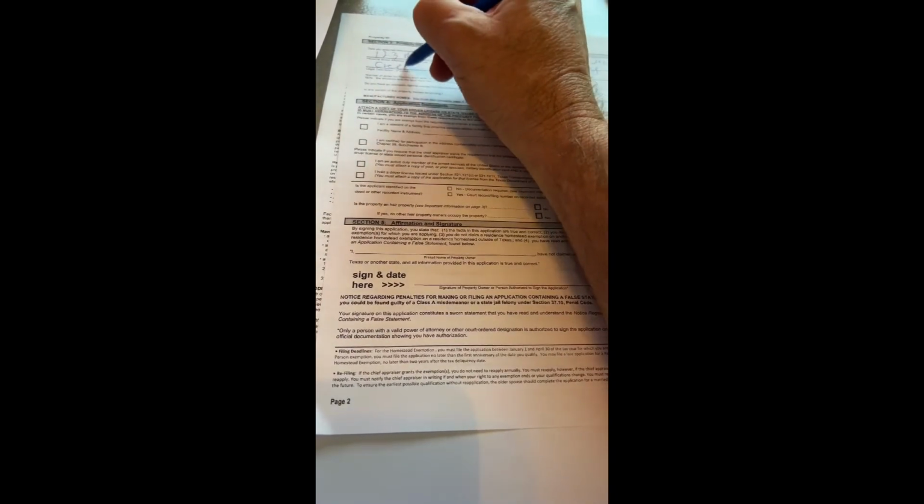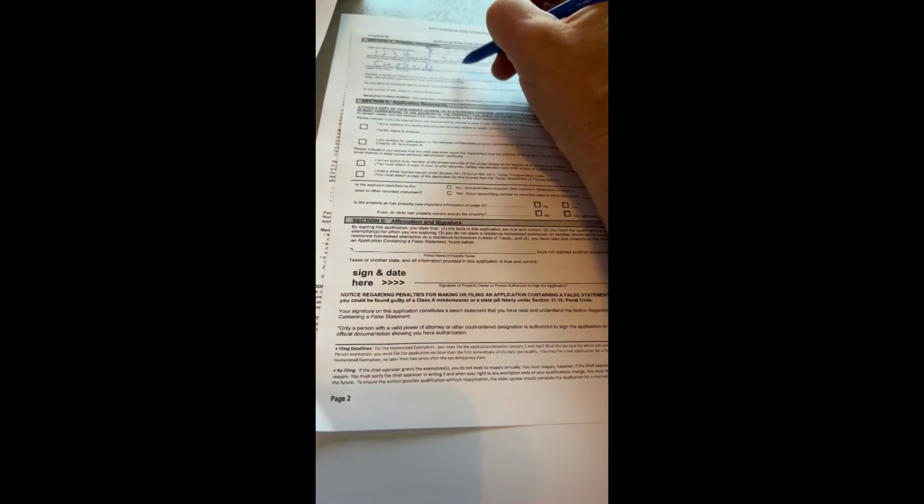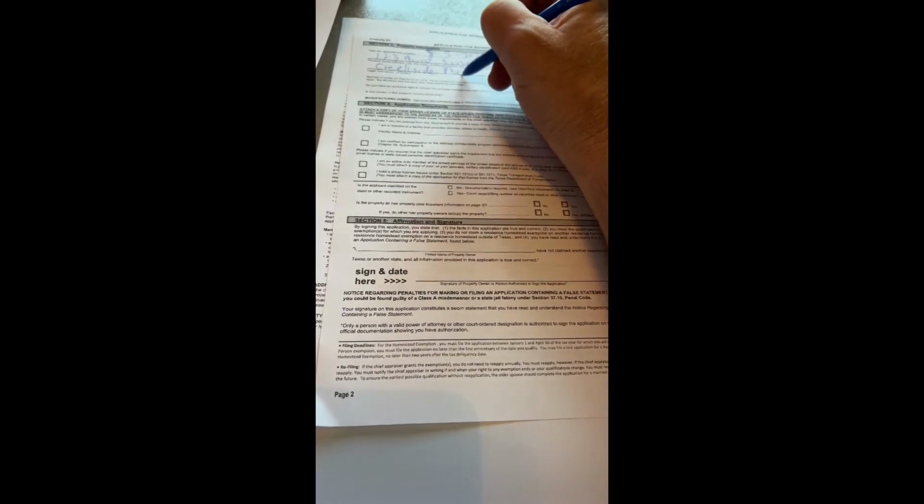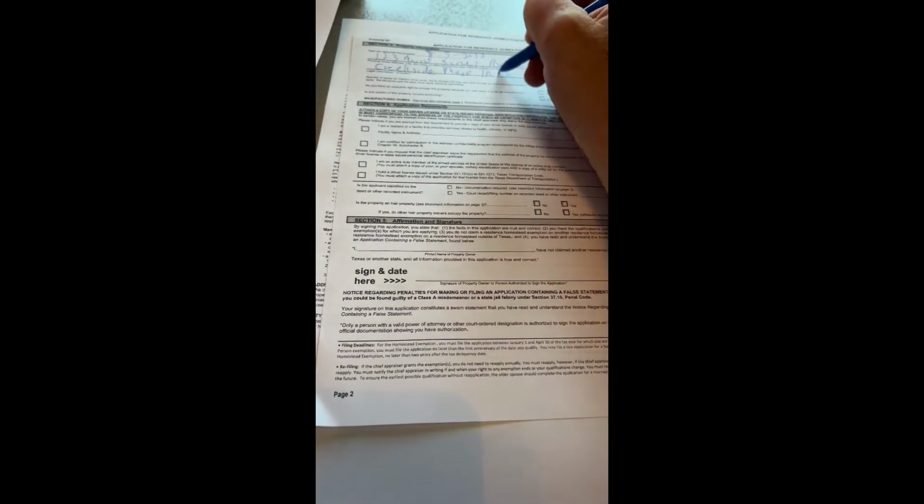Sorry, I write terribly. 75189. Legal description, again, you'd put up there. And again, if someone sees this in the future and this happens to be your property, it's no one's right now. Apologize for that. It's not the real address. I did that on purpose.